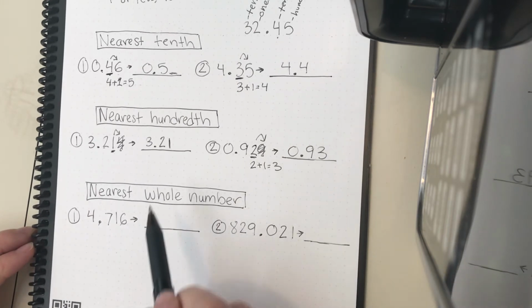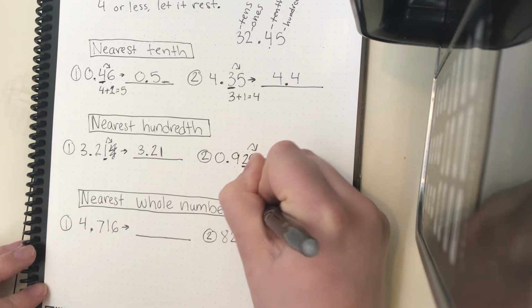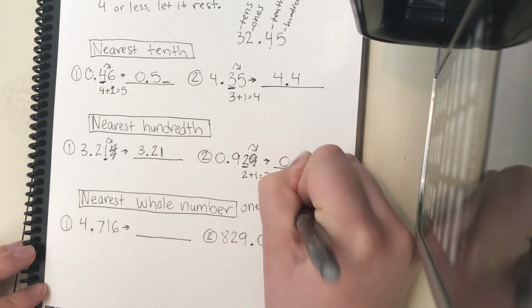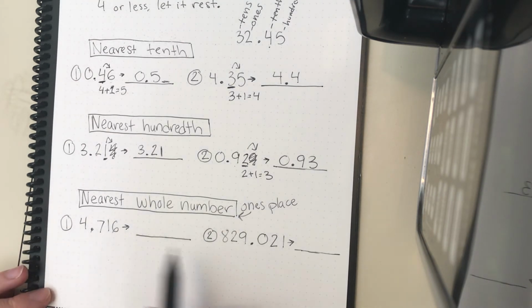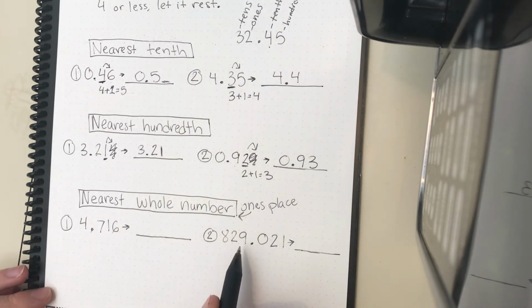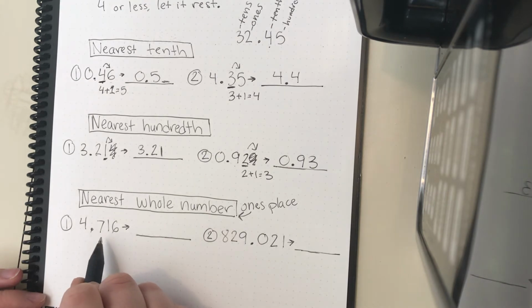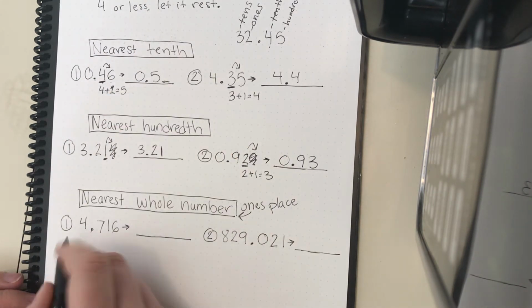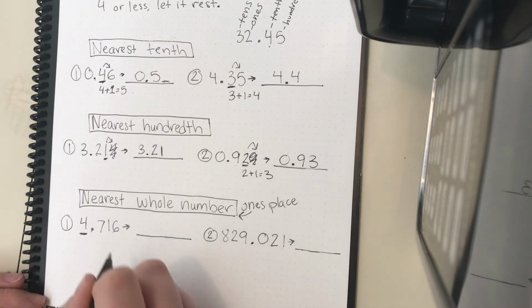And then we're going to be rounding to the nearest whole number. So whole number means ones place. When we say whole number, we mean we're rounding to the nearest ones place. So that's directly to the left of the decimal. So in this first number, 4 and 716 thousandths, take the place. Well, the place is right here, all the way on the left in the ones place. Look next door.